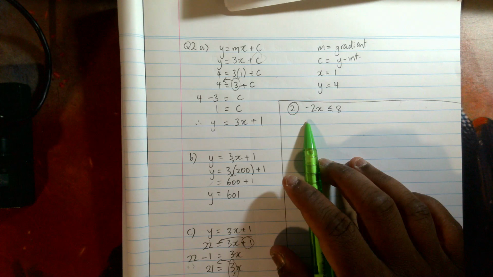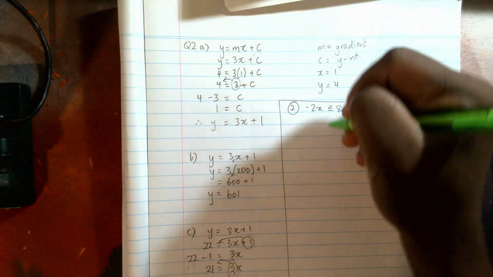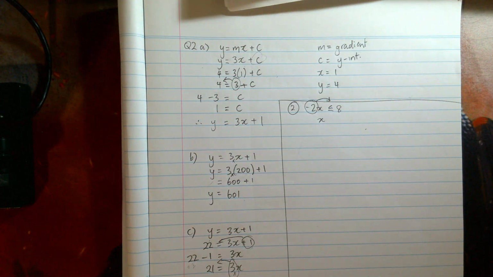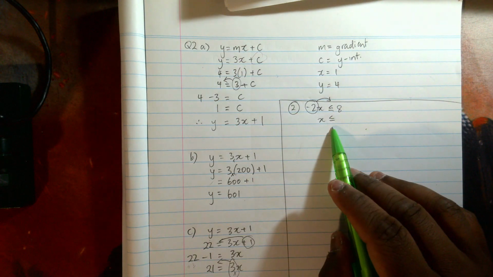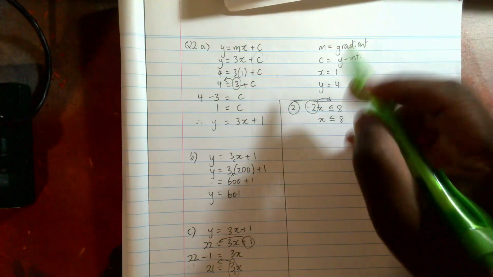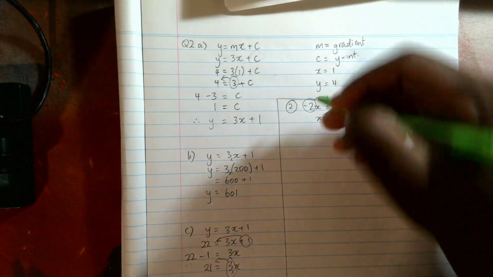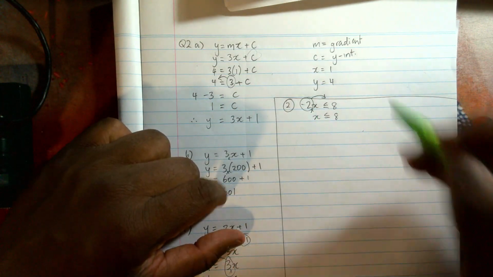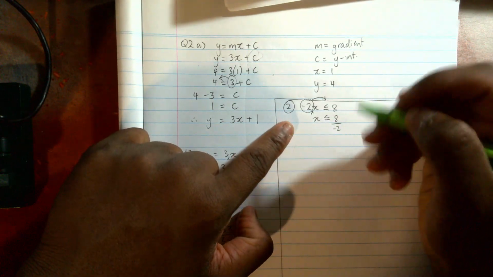So I've got negative 2x is less than or equal to 8. I'm going to get x by itself by moving the negative 2 over. So I'm just going to write that inequality sign there for the time being. We're going to have 8 on the other side, and we're going to divide by negative 2, because remember there is a multiply between negative 2 and x. So when multiplied by negative 2 goes over, it's going to be divided by negative 2.